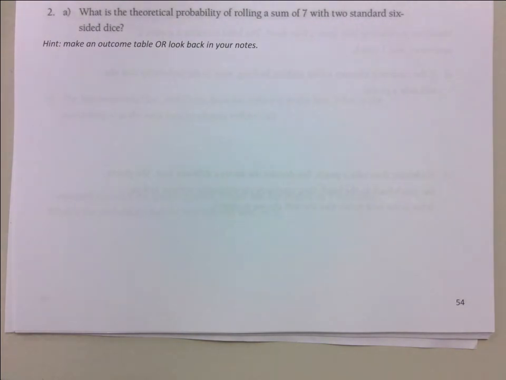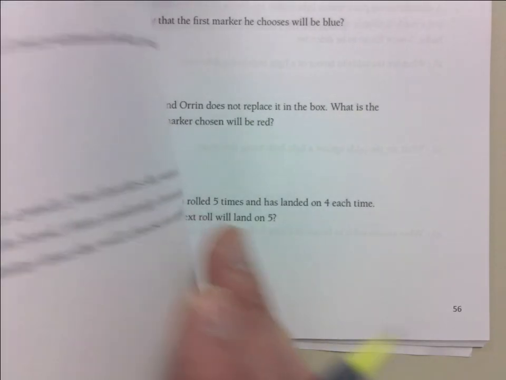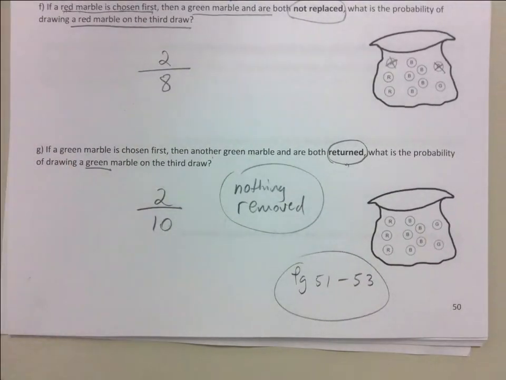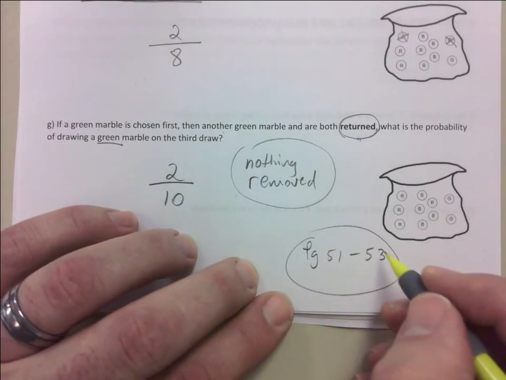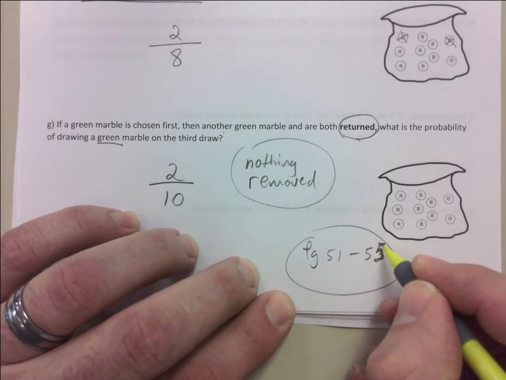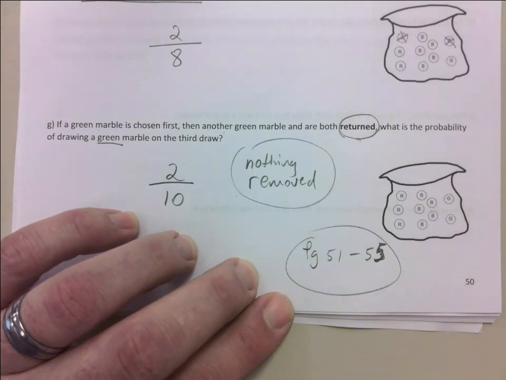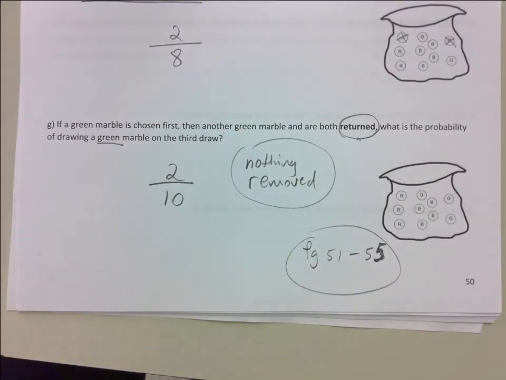So basically, you know what? 53 and on would probably do that, okay? So I'm going to change my pages to 51 to 55. That way you get to skip cards. If you don't want to do cards, then that's your choice there.